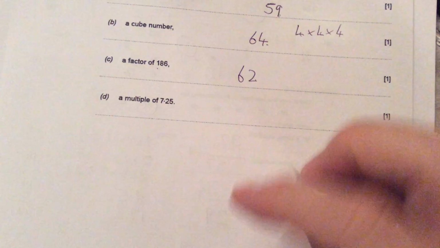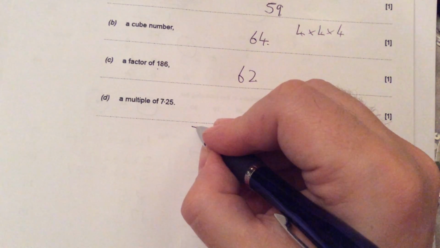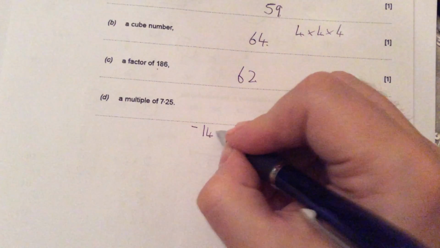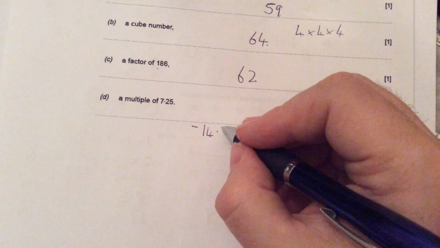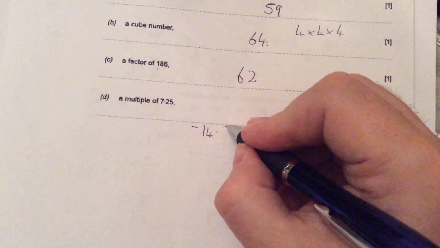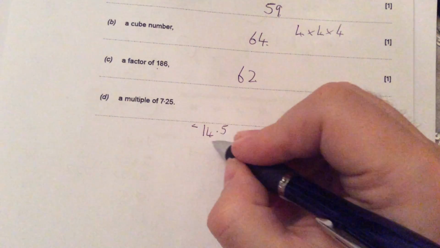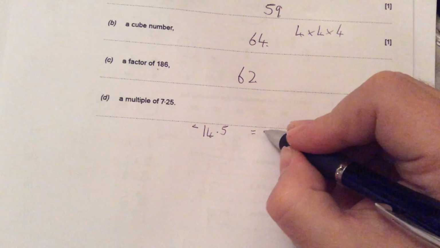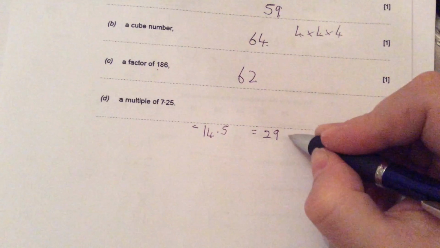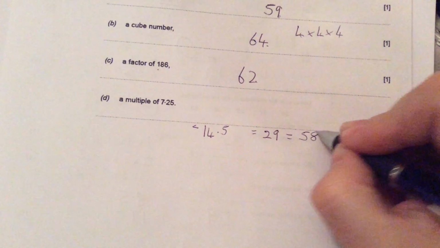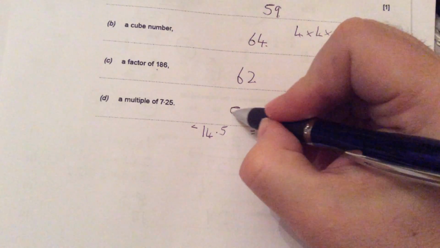The last one is the 7.25 times table. So if I double that, I get 7.25 add 7.25, it's 14.5. If I double that again, it becomes 29. Double it again, it becomes 58. So my answer there is 58.